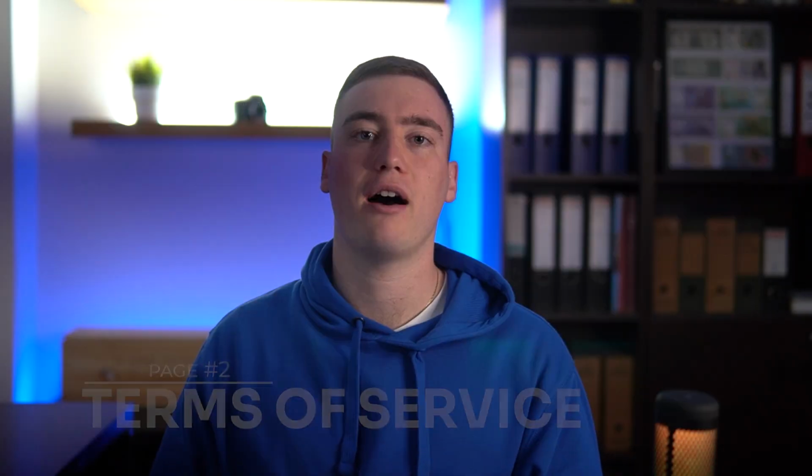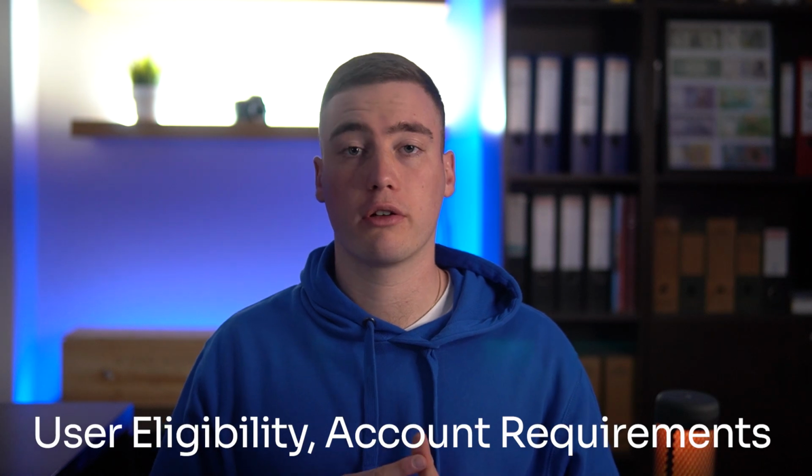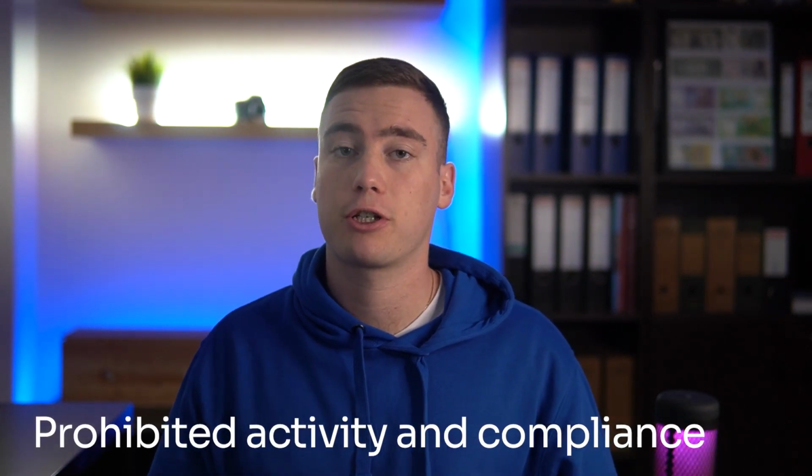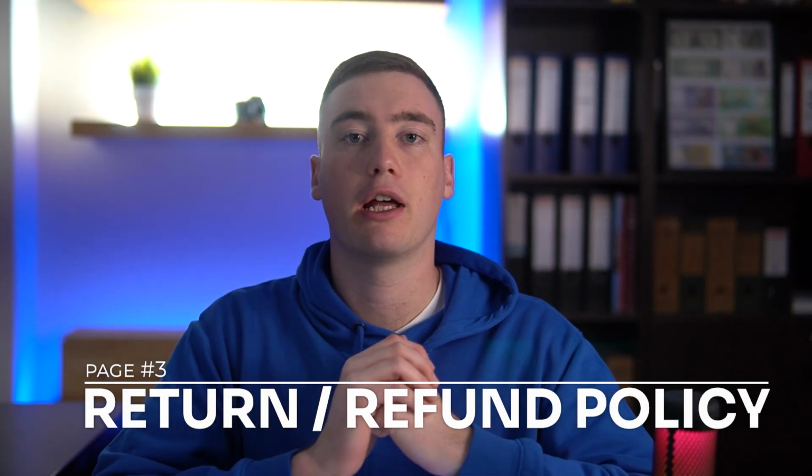The second page that you need to have is the terms of service. This page outlines all of the rules and conditions users must follow when using your website. This page would typically include user eligibility and account requirements, acceptable use policy, like prohibited activities, compliance with laws, as well as restrictions on using intellectual property, the intellectual property rights themselves, payment terms, if that's applicable to you, disclaimers and limitation of liability, as well as other things that you can mention, and you can find more info about it online.